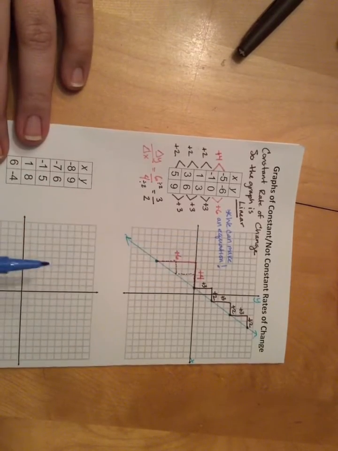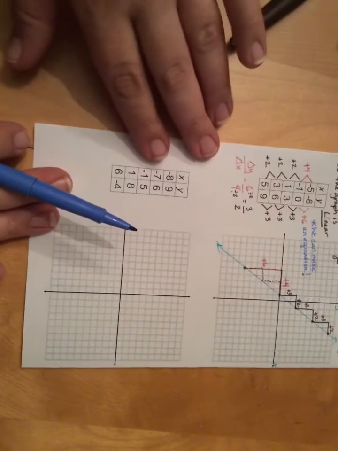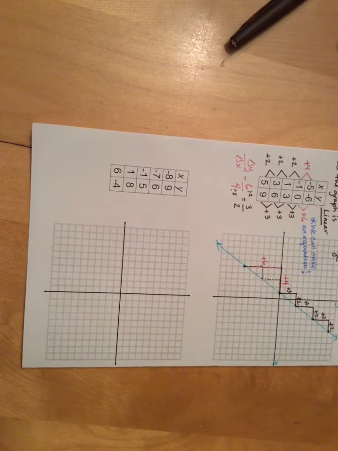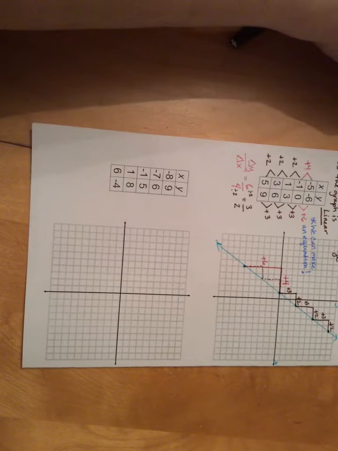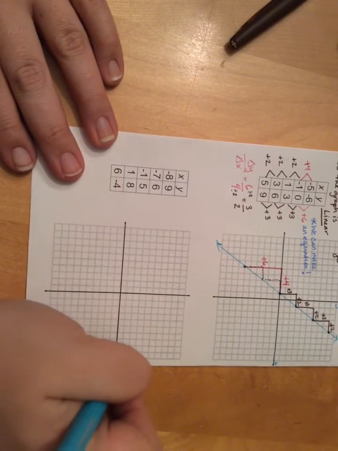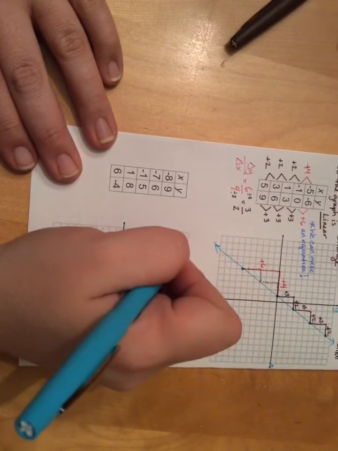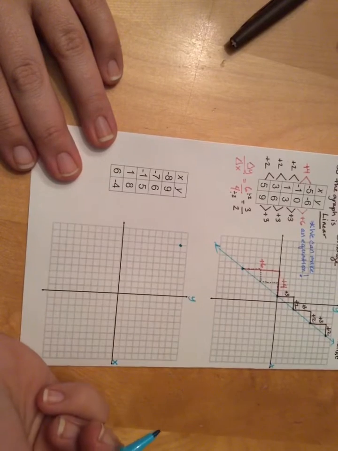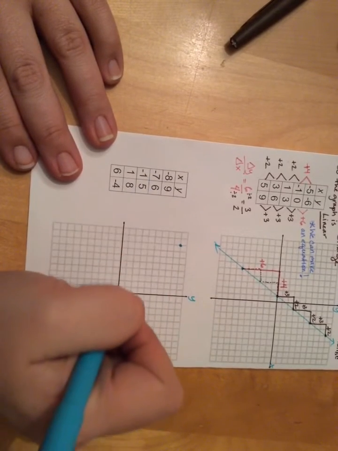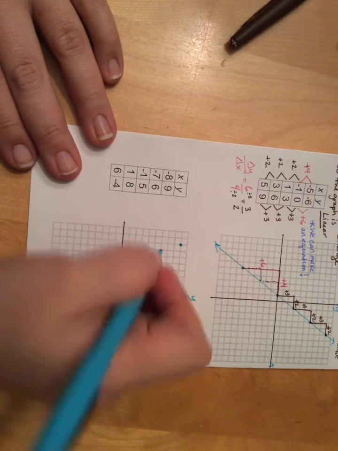Okay, so I want to look at the second example as well and see what happens with this one. So again, I want to compare our differences here, and I also want to graph our points. So let me start by graphing the points. I'm going to start with negative 8, 9. So x and y, negative 8, up 9. First point's going to be over here. Then negative 7, 6. Negative 7 to the left, 7, up 6. It's going to be here.